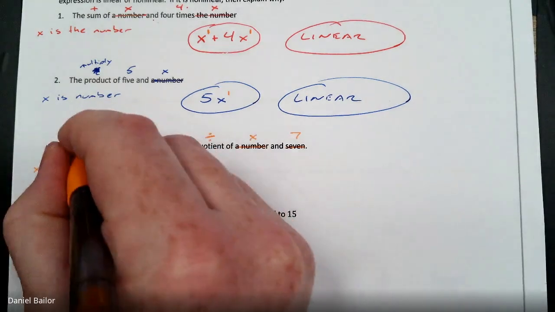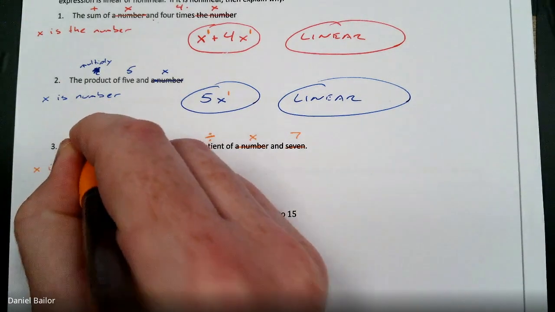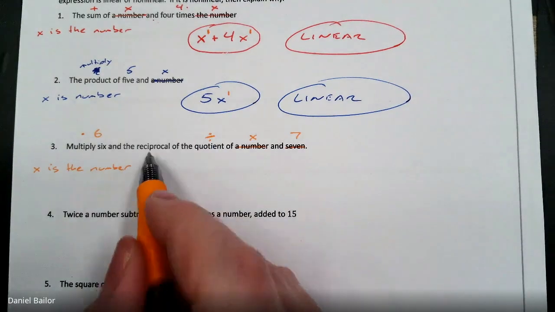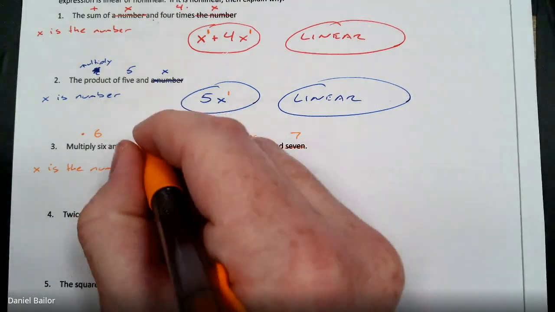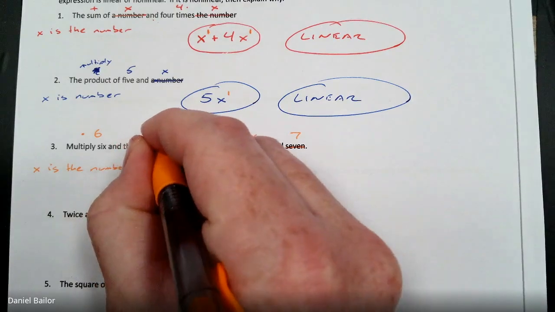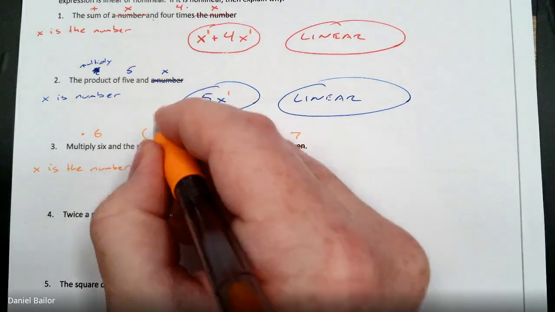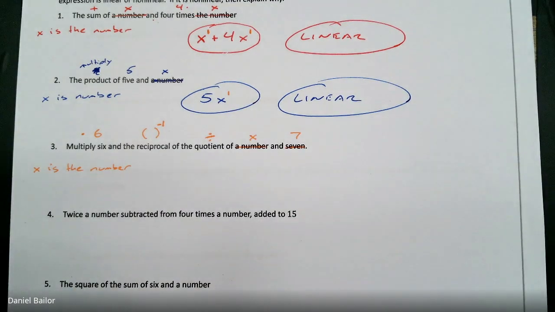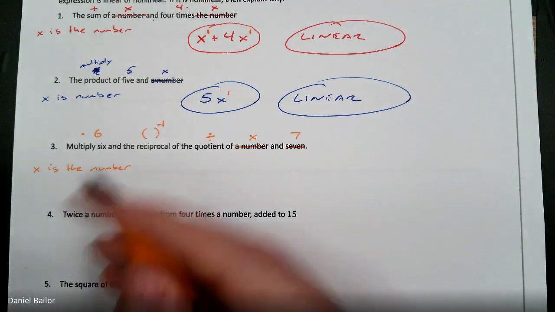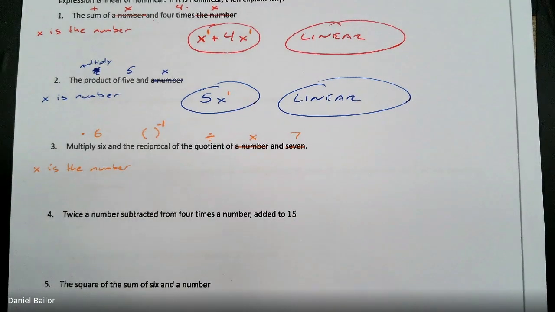Multiply 6 means multiply by 6. Now, the reciprocal might be a little bit tricky for you. You might not remember what the reciprocal means from Module 1. Remember, we take something, and to do the reciprocal, it's to the negative first exponent. That's what the reciprocal means. Reciprocal means it's to the negative first power.